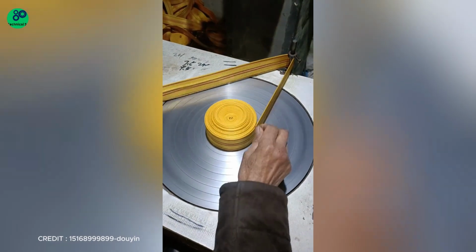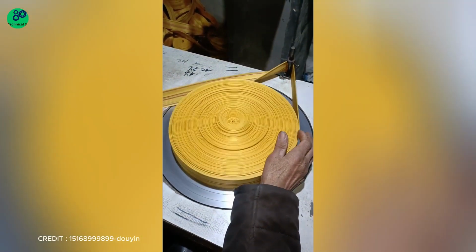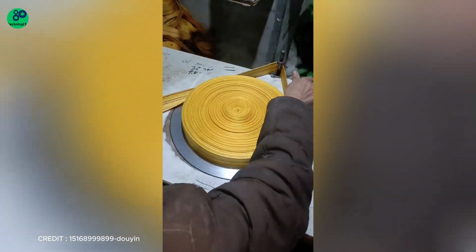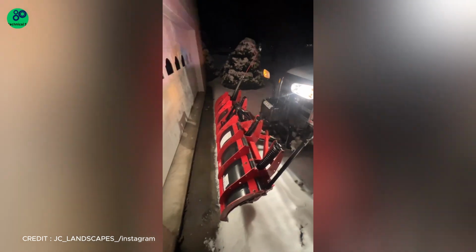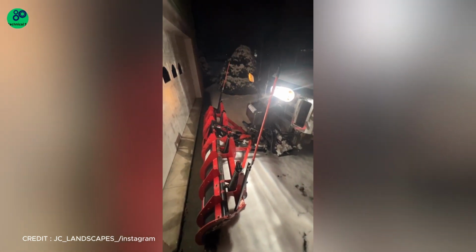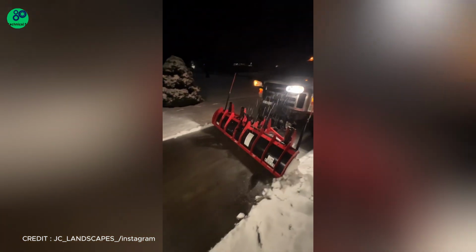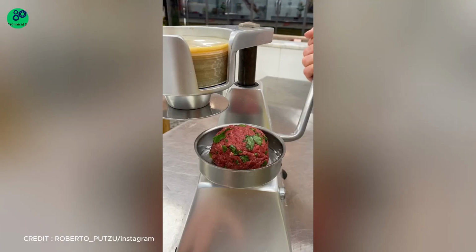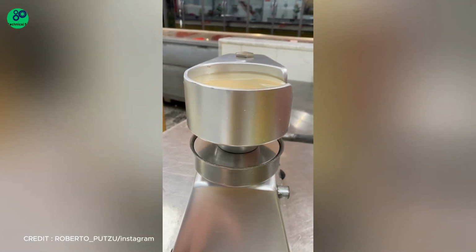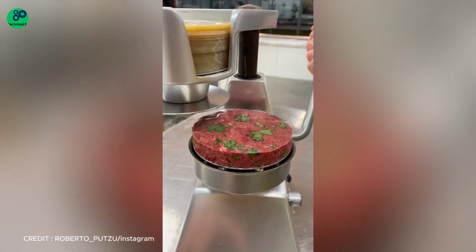Coiling a full strap takes less than 10 seconds with this tool. A shovel attachment allows the car to be used for snow removal, excavation, and other tasks. Patty forming machines are specialized machines used to produce uniform and consistent patties.